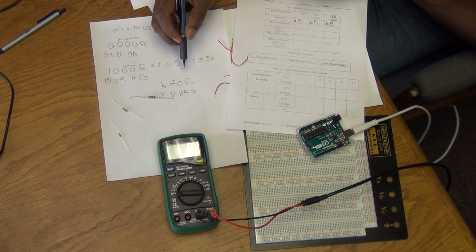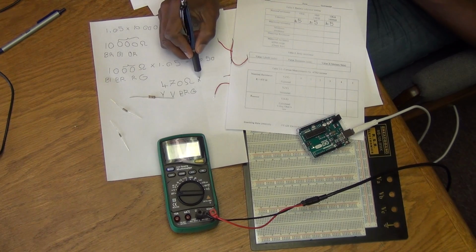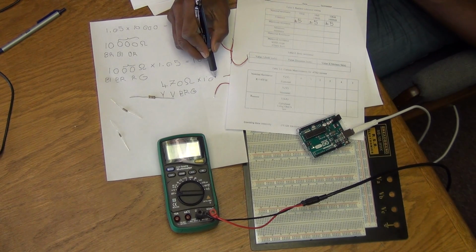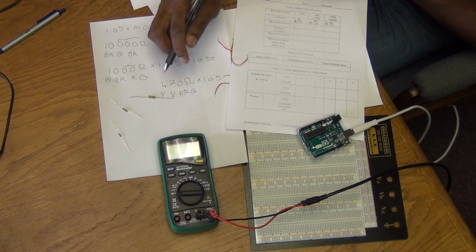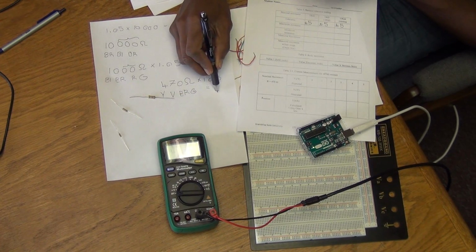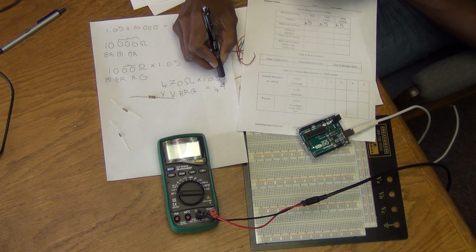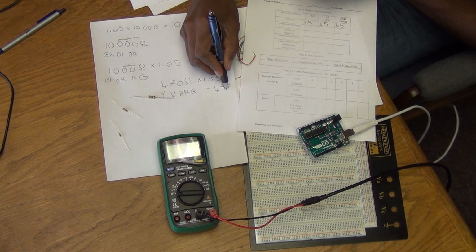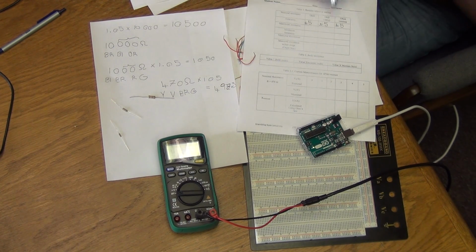And 1.05 times 470 will equal 493.5. So we write it right here.